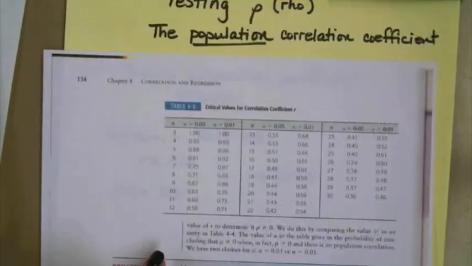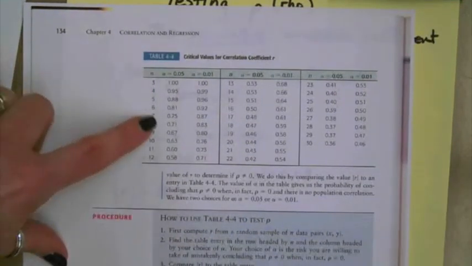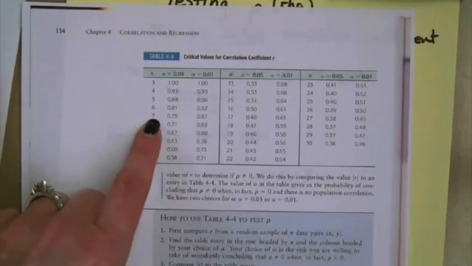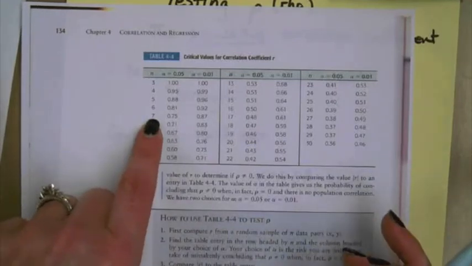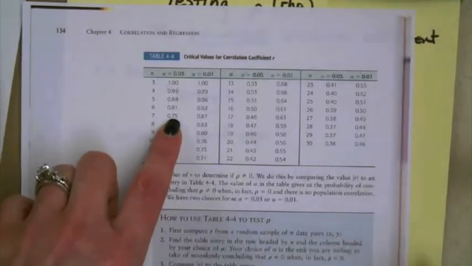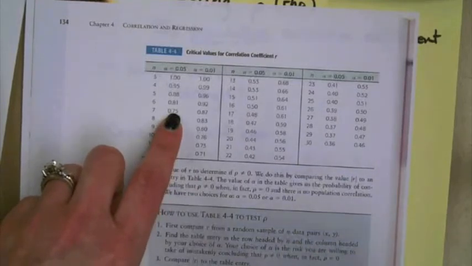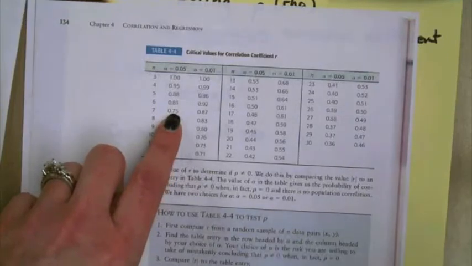If you recall, back on the problem, we had 7 data pairs, so I'm going to go down to n for 7 data pairs, and I take the absolute value of my r value, which was 0.915, and since my r value of 0.915 is greater than or equal to 0.75, then I can conclude that there is some correlation in the entire population. I can go ahead and conclude or decide that yes, there is correlation in the entire population. I can't say how strong it is, but I can say that there is some there.